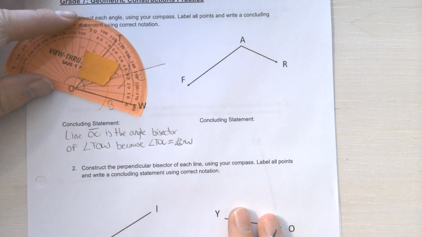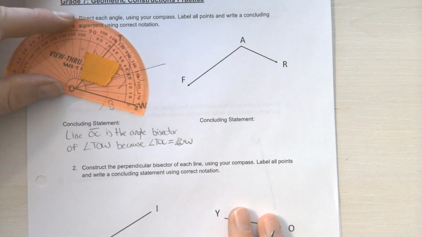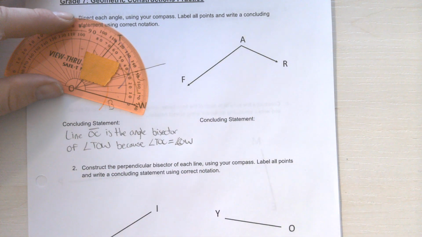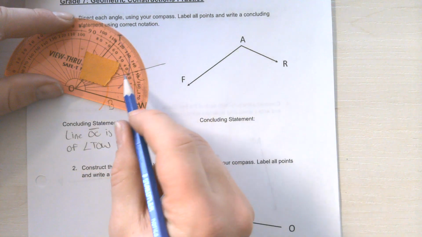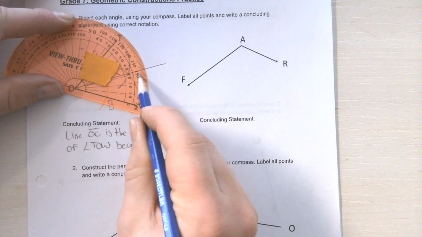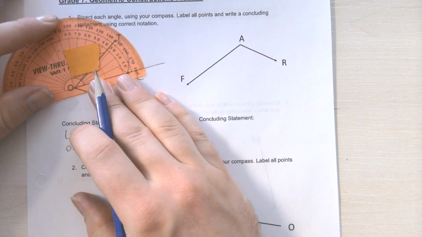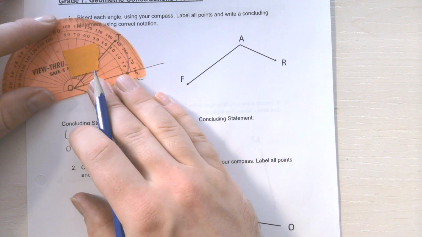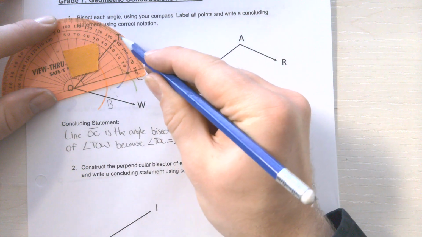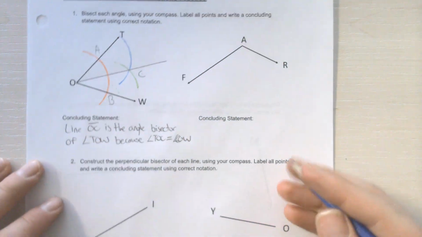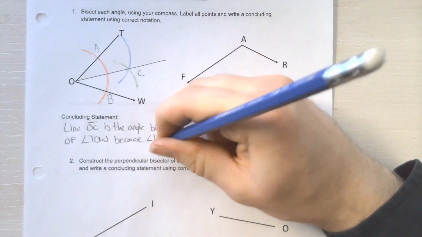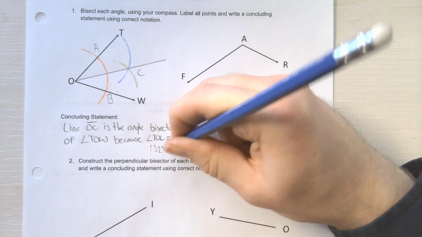If we center our protractor on our vertex, and we set up our 0 on our 0, we can see that the bottom half of this angle is 30, and then 1, 2, or 3 ticks. And the top half of this angle, again centered there, is 30, and then 2 ticks. So we can say that each of these is about 32 degrees.